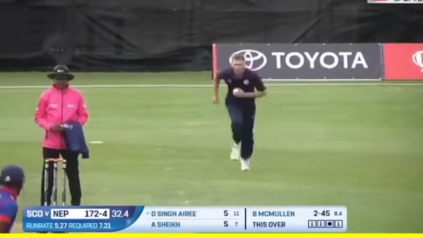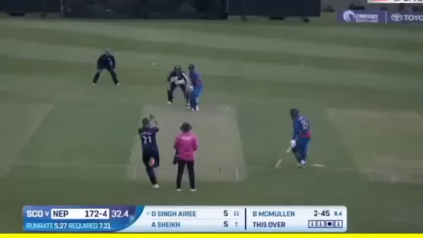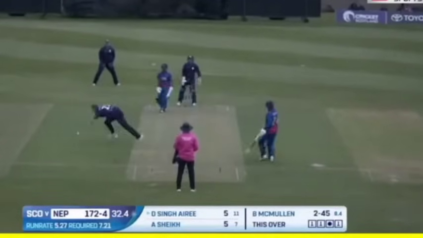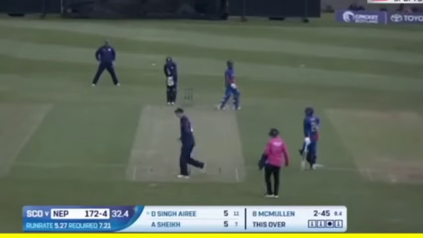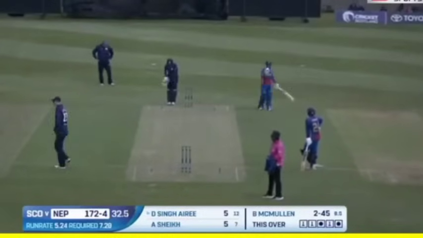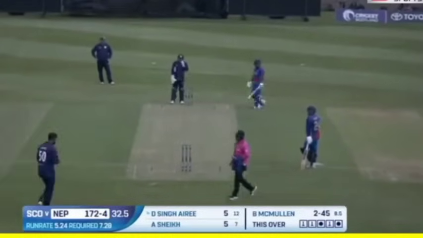Oh my goodness, that wind has picked up. Just 1 over remains of McMullen after this. Will Berrington bowl him out? I think so, because he's still got Sharif.